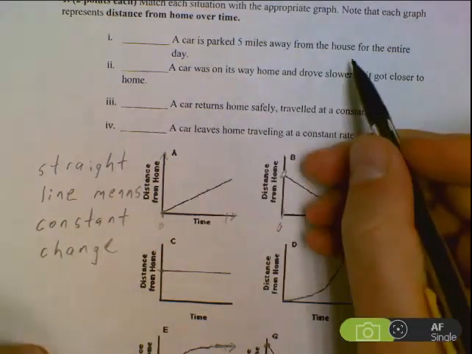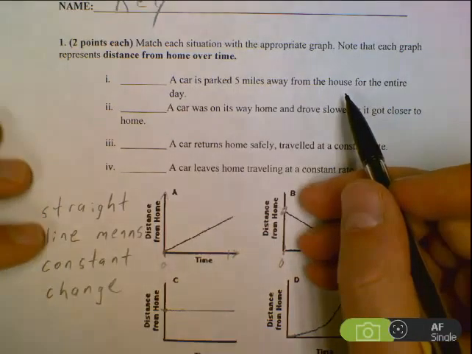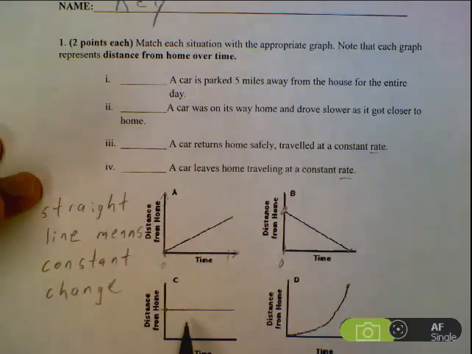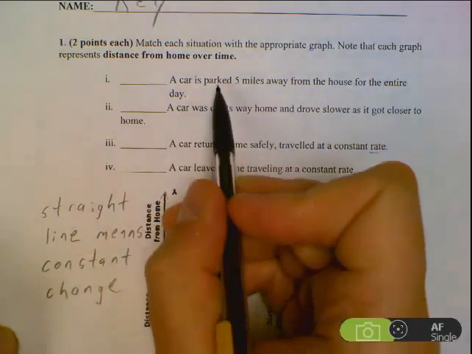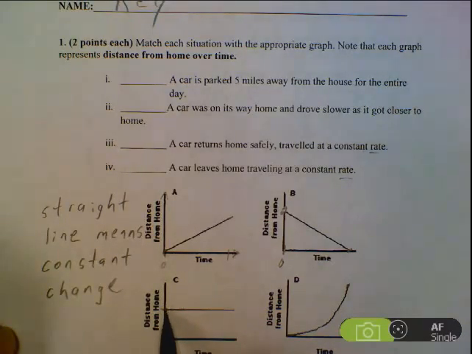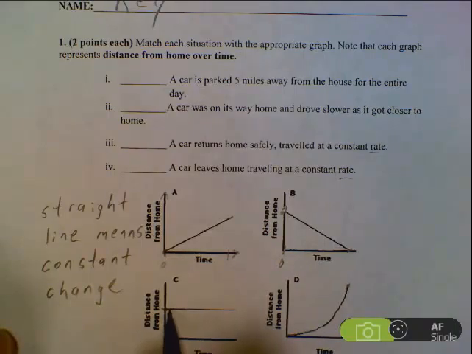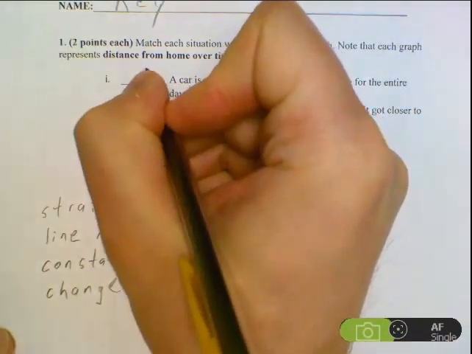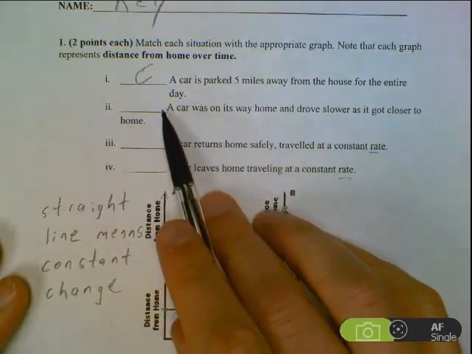Okay, so now taking a look at our options up here, a car is parked 5 miles away from the house for the entire day. The key here is it's parked, it's not moving. The only one that represents not moving, because our distance isn't changing at all, our distance is always this distance here, is C. So the only choice there is C. Well, let's take a look at the second one.